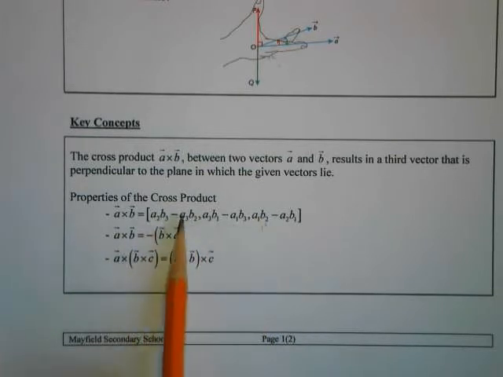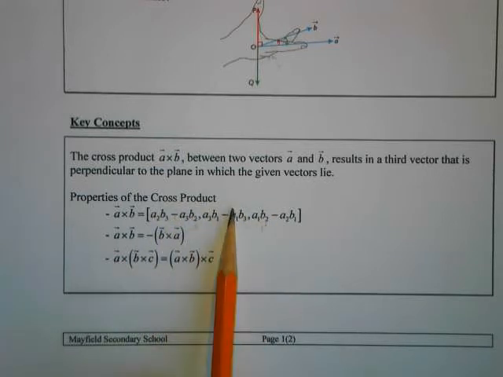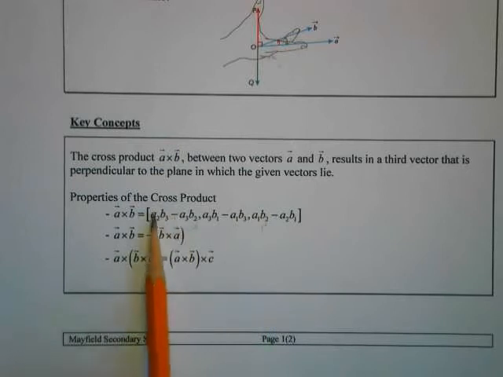You can see each component. There's 3 components, 1 component, 2, and 3. So that would be the X component, the Y component, the Z component, and you can see it's a subtraction of 2 products of these 6 terms.